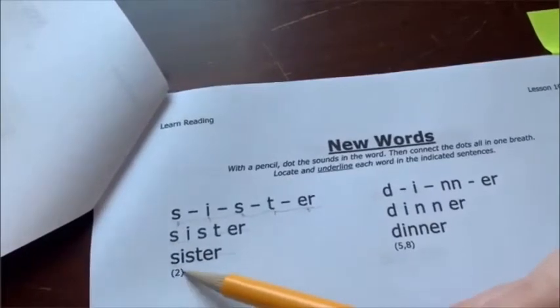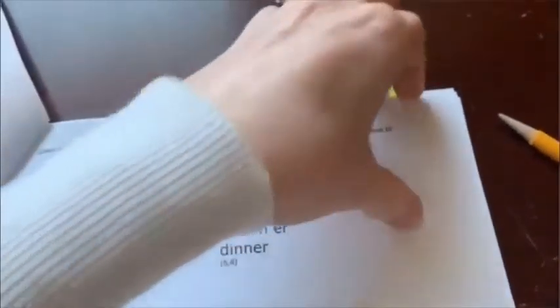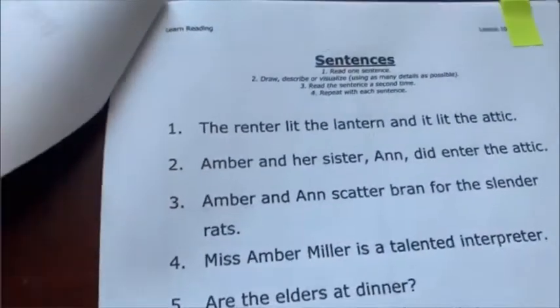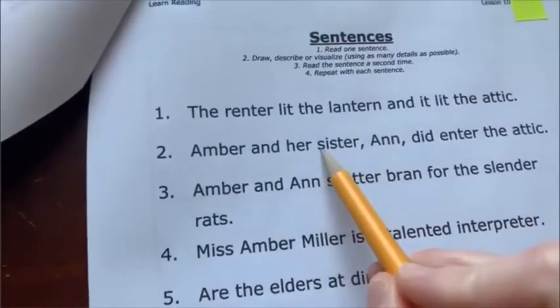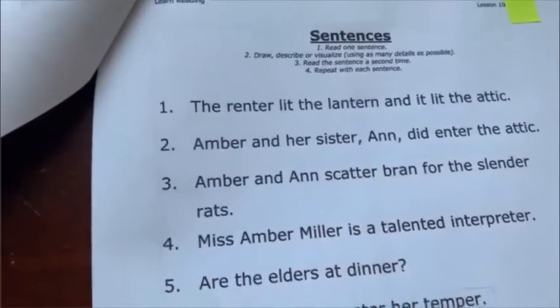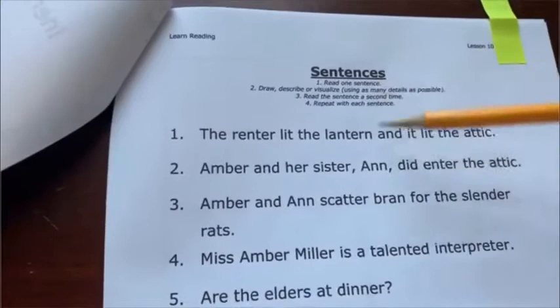Sister. Then they would locate and underline that word in sentence number 2. So over here in the sentences page, we would find sister in sentence number 2, and we would underline it. Sister, right there.